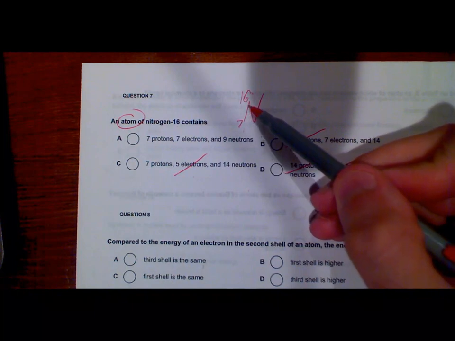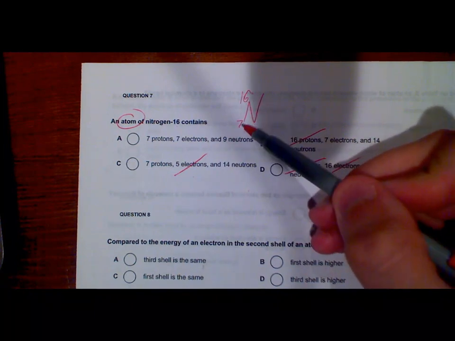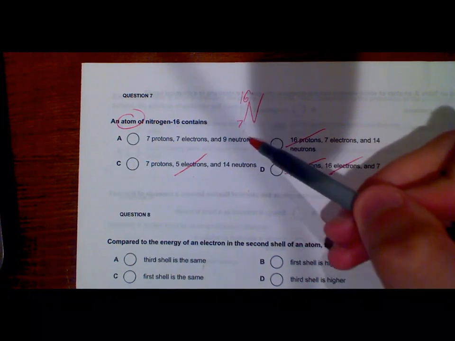16 is protons and neutrons. Of those 16, 7 of them are protons. So subtract, and the other 9 are neutrons. So 9 neutrons are what you're looking for. Choice A, for all those reasons, is the only one that makes sense. Not 14 neutrons, not 7 neutrons. This is the only one that makes sense.